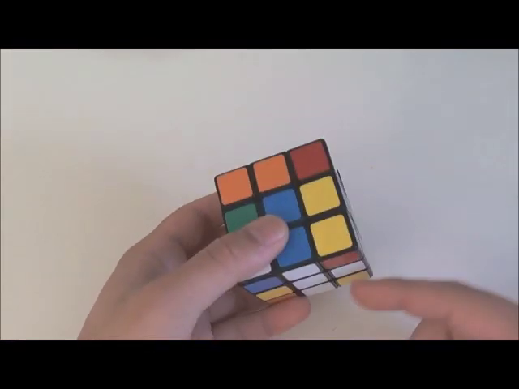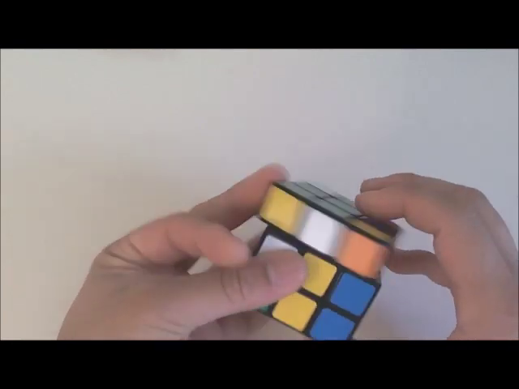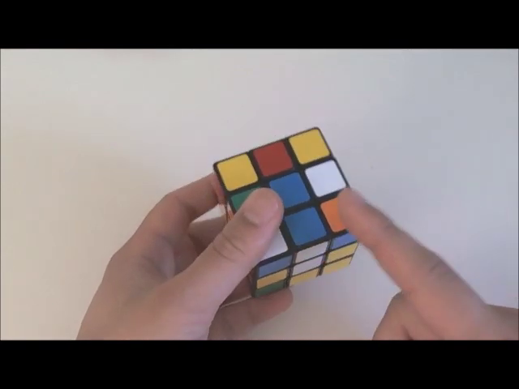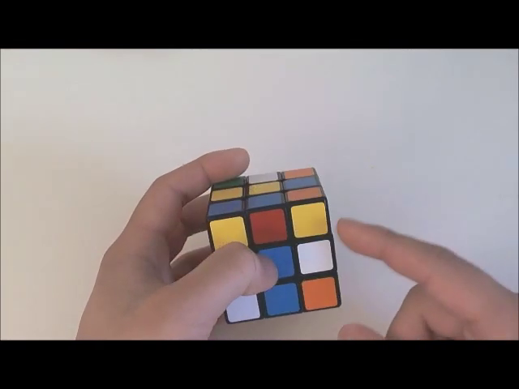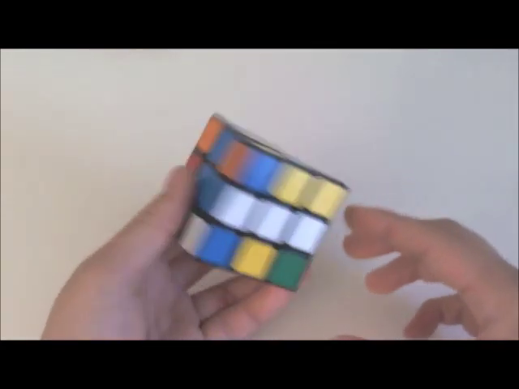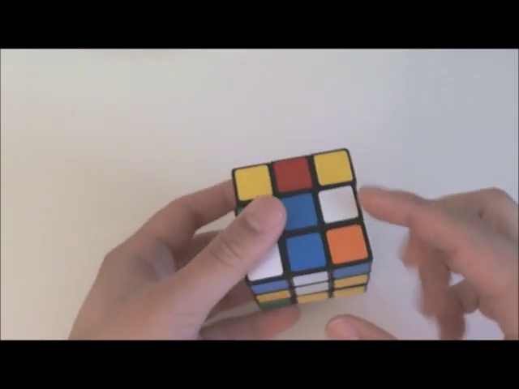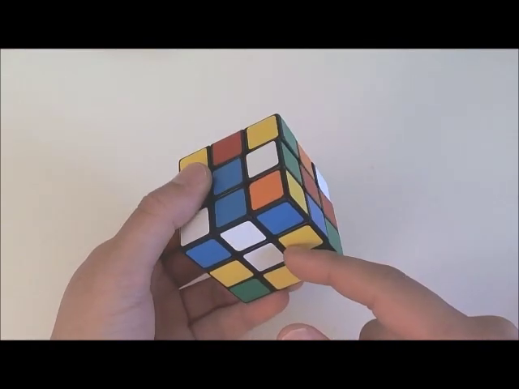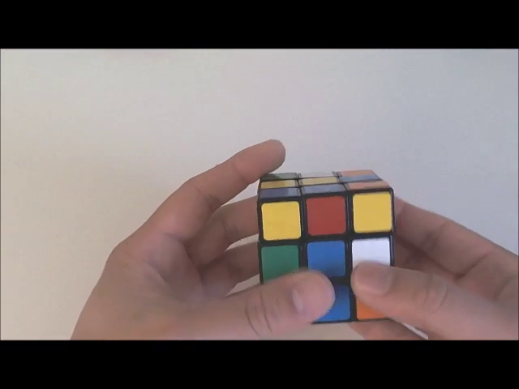You do not want to have them adjacent. Sometimes they're adjacent, and there's one piece on the down layer and there's one piece that's not. This isn't as bad. It's 1, 2, 3 like that. So what I would do is move this one out of the way over here, move this one down so that they're opposite, and I would correct it again.